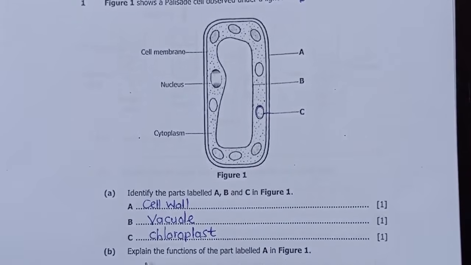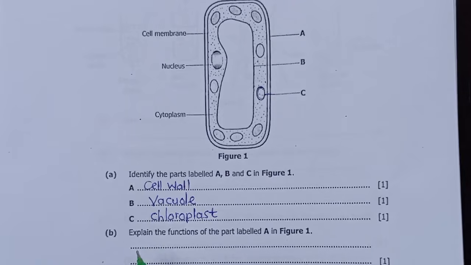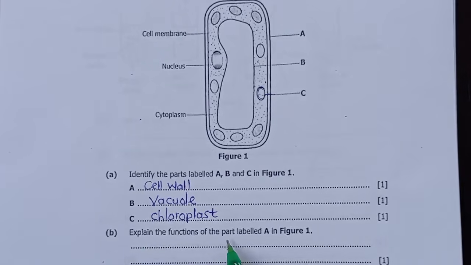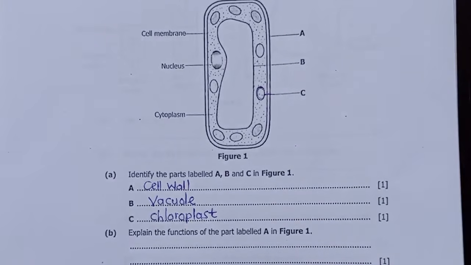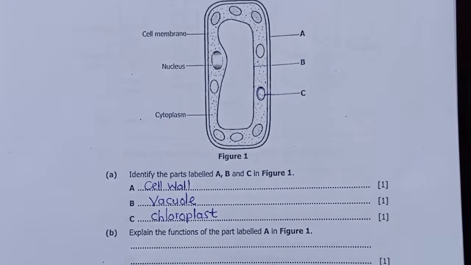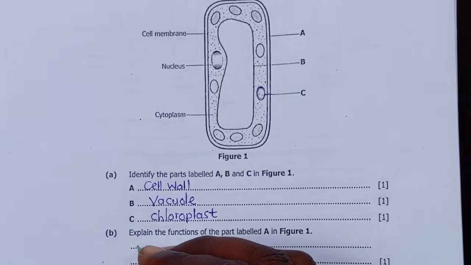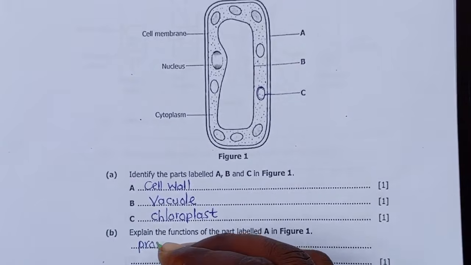Then question B, explain the function of the part labeled A. What is the function of the part labeled A? That is the cell. What is the function of the cell? The function of the cell, you need to understand that it is to protect.